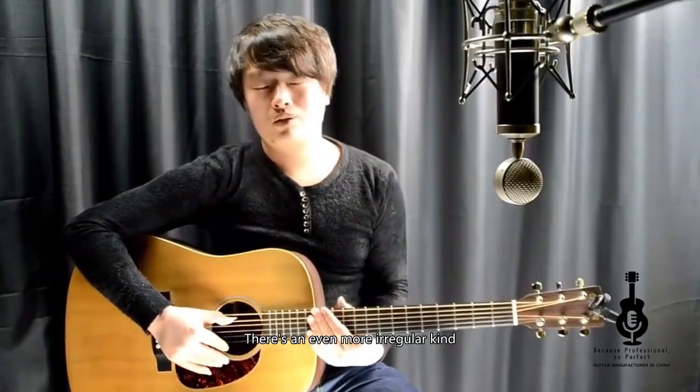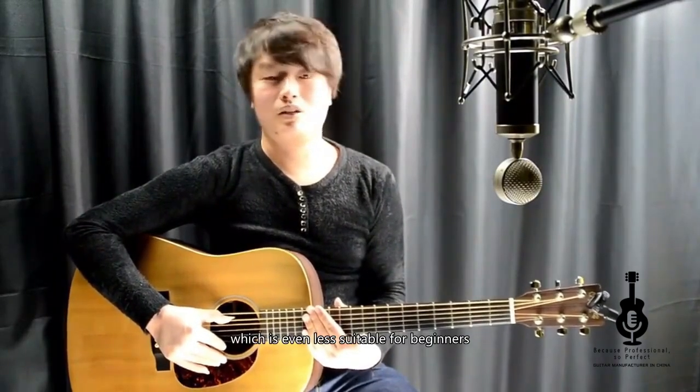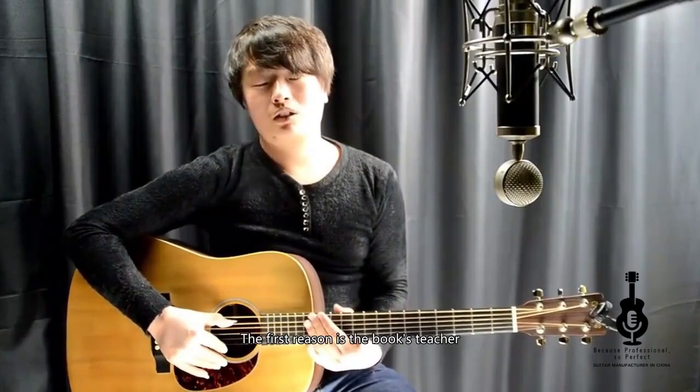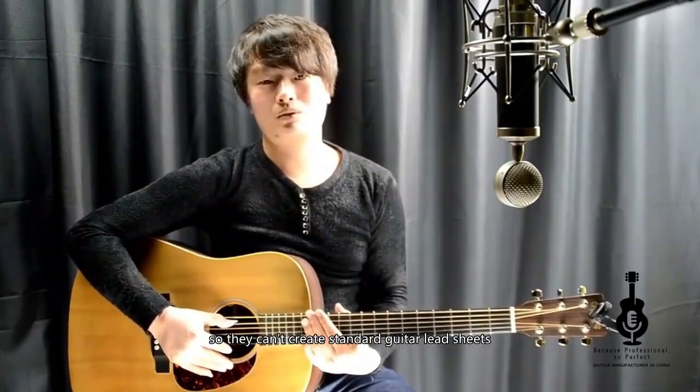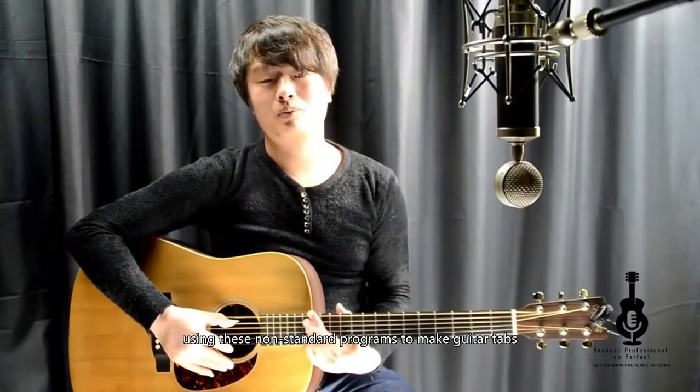Say, here is an even more irregular kind, which doesn't even include number notation, just chords and lyrics, which is even less suitable for beginners. Many paid textbooks use sheet music with non-standard guitar notation. There are 2 reasons for this. The first reason is the book's teacher, who can't use software or lacks a professional transcriber, so they can't create standard guitar lead sheets. They have no choice but to use software like INT Pro, using these non-standard programs to make guitar tabs. Another case is when the teacher has no sense of what's standard or not.